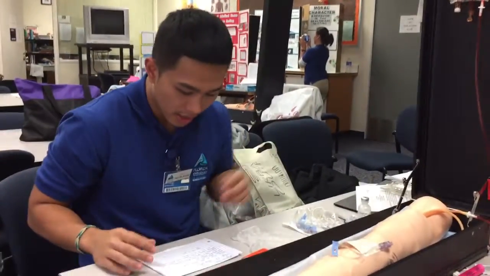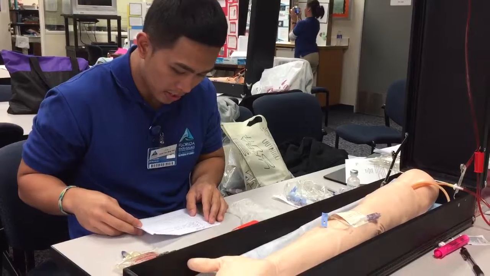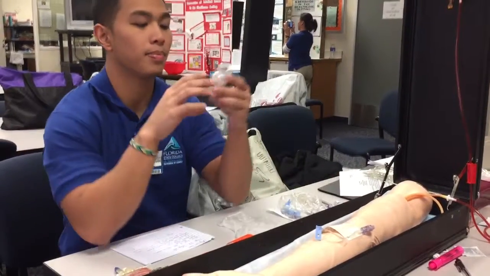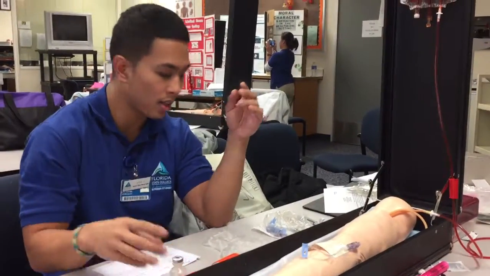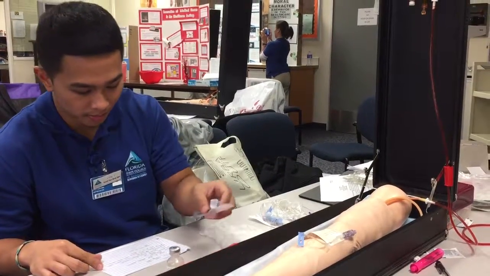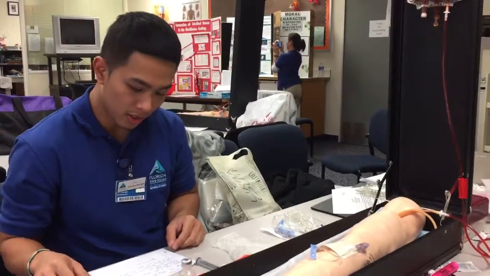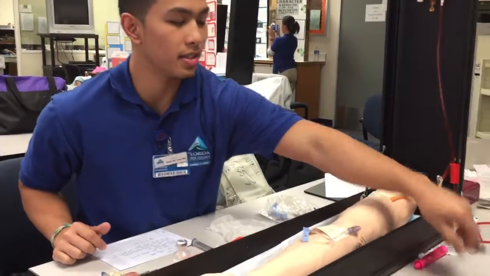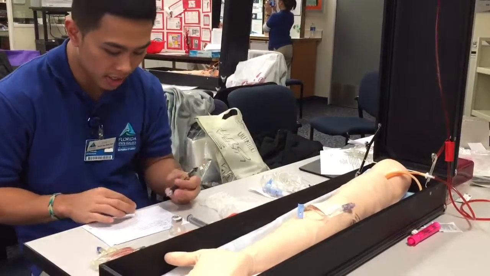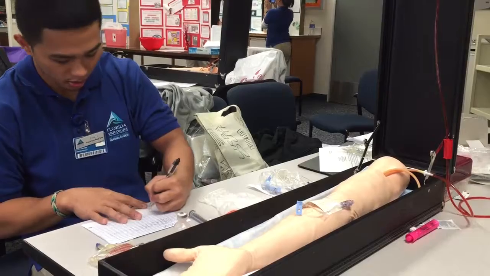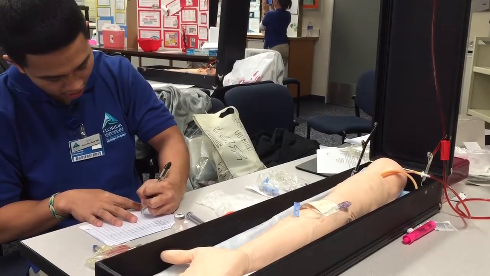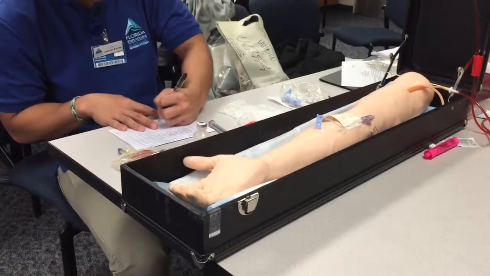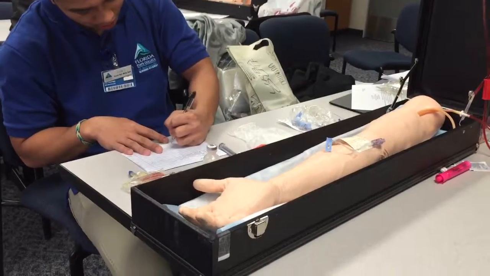So the first thing we're going to do is check the MAR also. So that's that. And then we're going to get the bottle of Flagyl right here, which is 1,000 milligrams per milliliter. So we're going to go ahead and do our calculations right here. It is 1,000 milligrams per milliliter, and we need 500 milligrams. So we're going to do 500 milligrams over X. So we're going to administer 0.5 milliliters of the Flagyl.